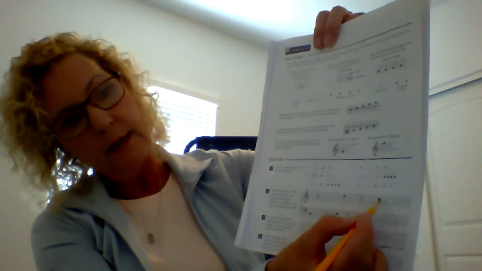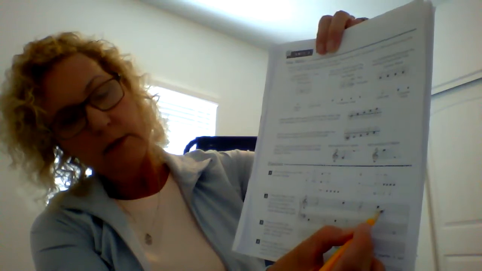Make that one a little longer. It's got to go down to that low C. Okay? And my last one, I'm looking at my note head and I'm saying, is it lower or higher than the B? It's lower. So my stem goes up. That's what's tricky.